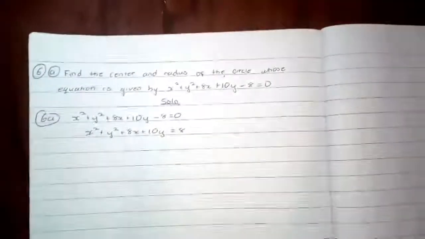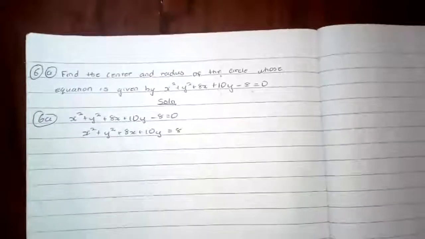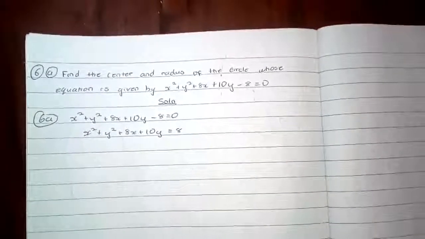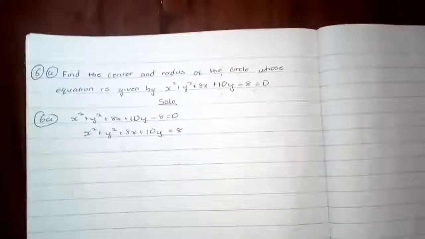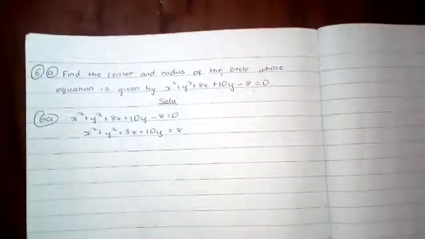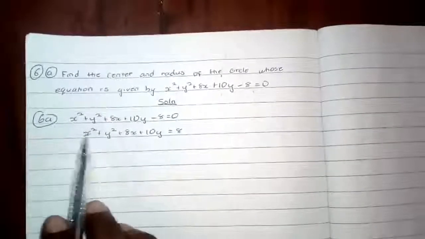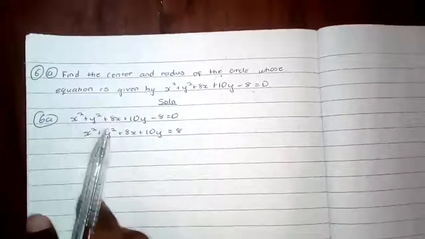Now, the next step, note the coefficient of x square and y square will always be the same for finding the center or radius of a circle. Okay, so the next step is you divide both sides by the coefficient of x square and y square. Now, the coefficient of x square and y square is 1.